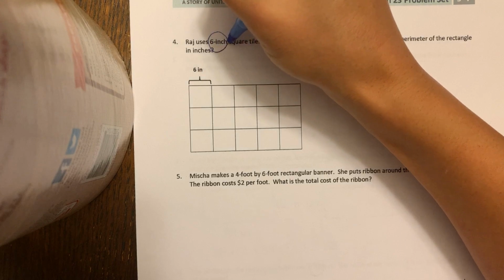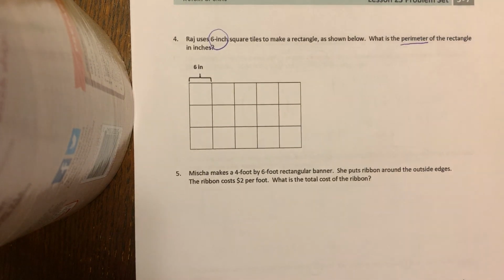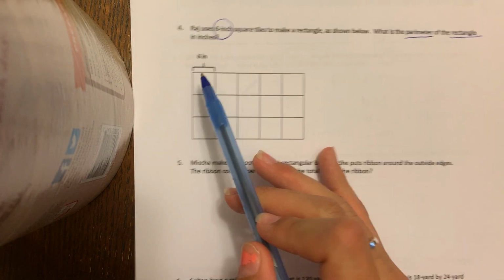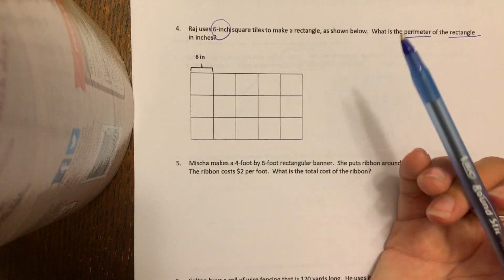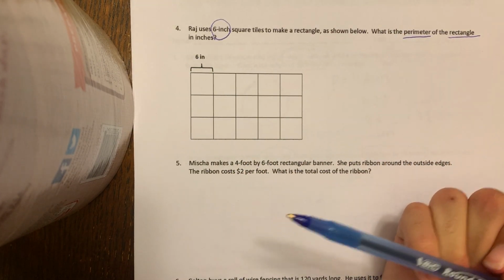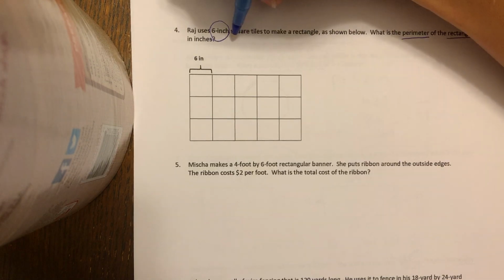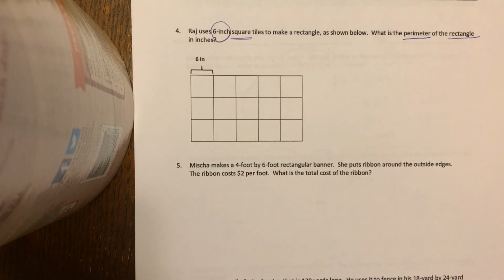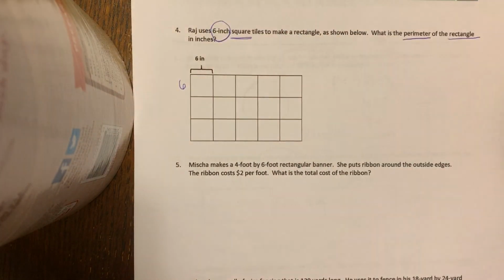Okay, Raj uses 6-inch square tiles to make a rectangle as shown below. What is the perimeter of the rectangle in inches? Okay, so I know that each one of these squares on top are going to be equal to 6. Now, there was a key word here. He said square tiles. Squares have all equal sides, so if this side is 6, then so is this one.